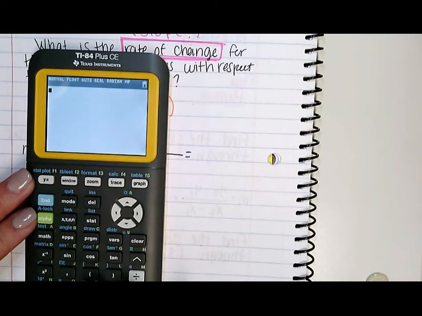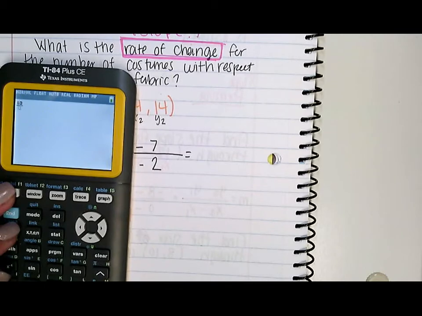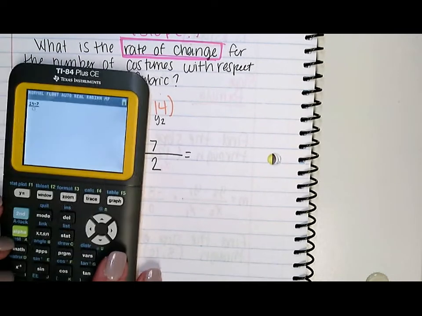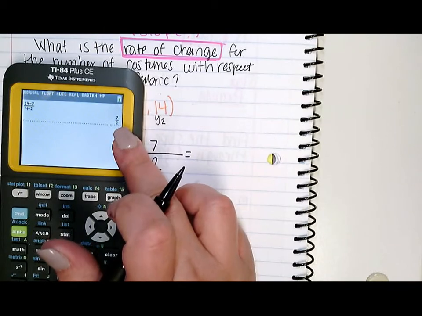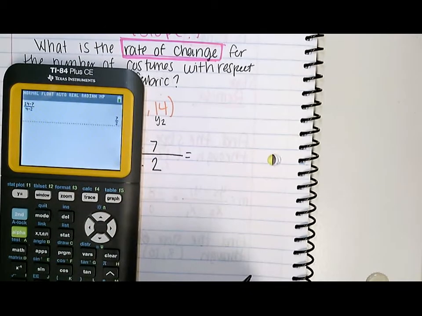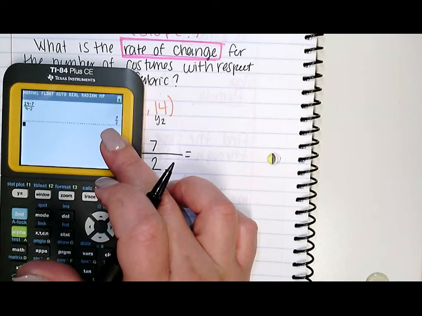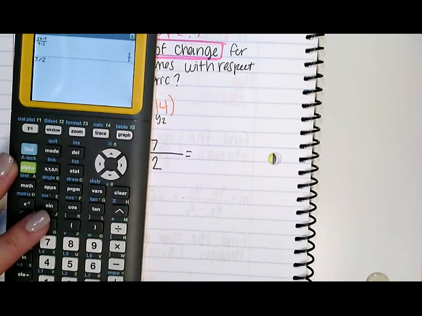Plug that in the calculator. 14 minus 7 on the top. And 4 minus 2 on the bottom. And then it gives us 7 over 2. But we're actually going to convert that into a decimal. Okay, there's more than one way to convert it into a decimal. You can do 7 divided by 2. Press enter, and it gives you the decimal.